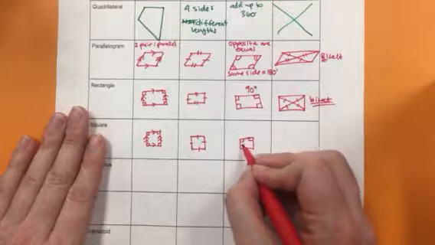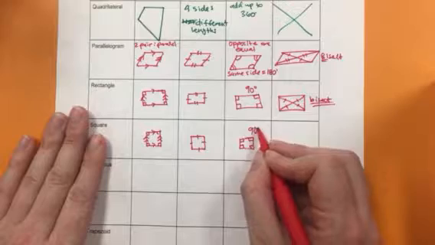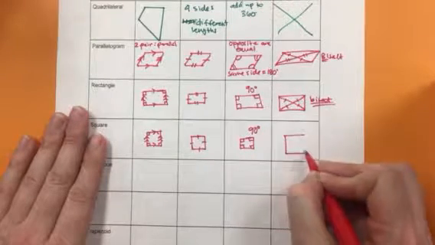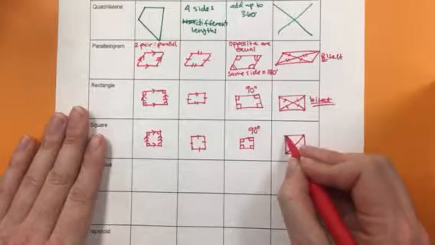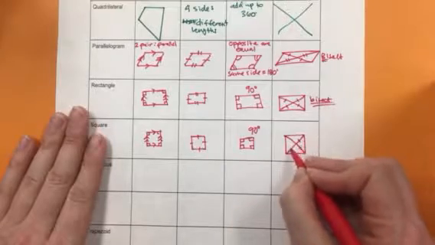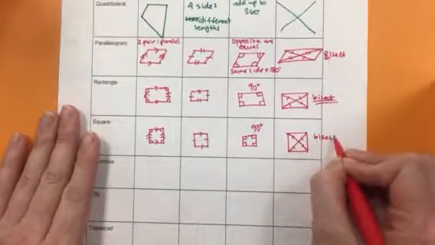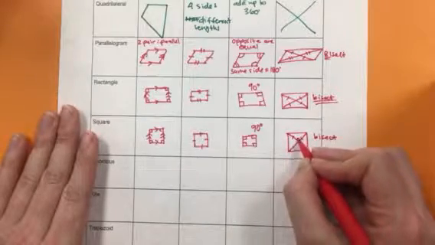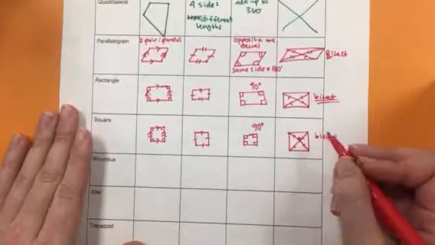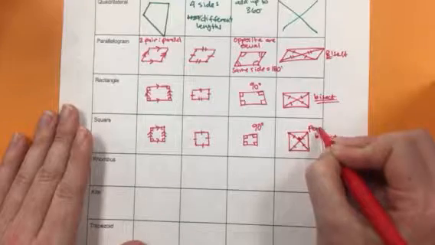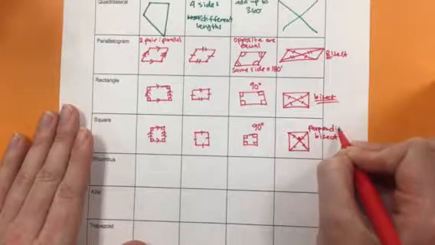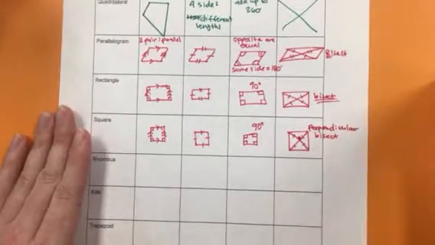Angles are 90 degrees, and the diagonals, when they cross, are going to all be the same length when they're bisected. And the square is really cool because it creates a 90-degree angle with the diagonals, and that's called perpendicular bisector.